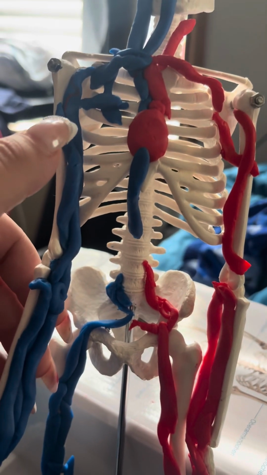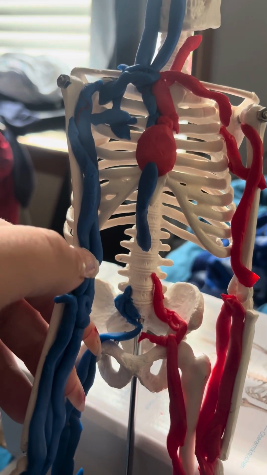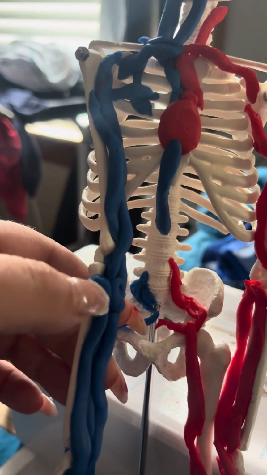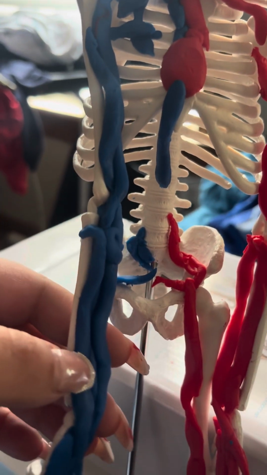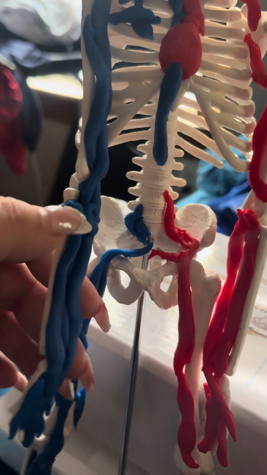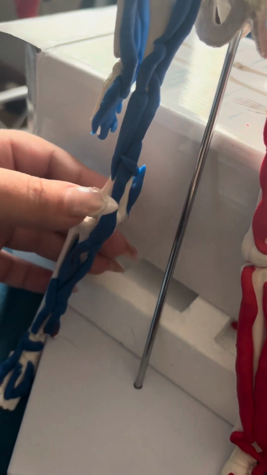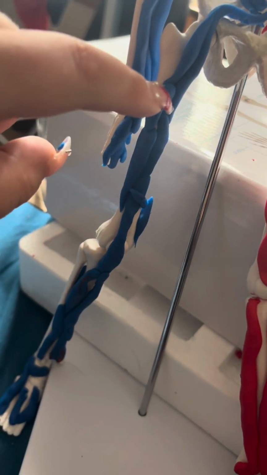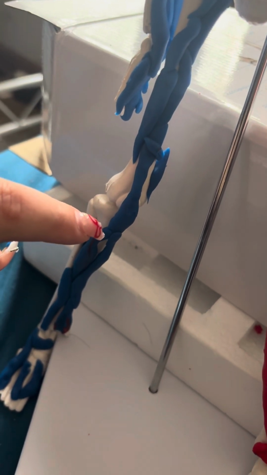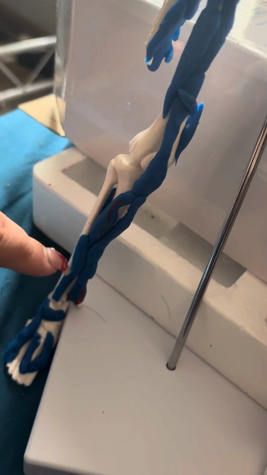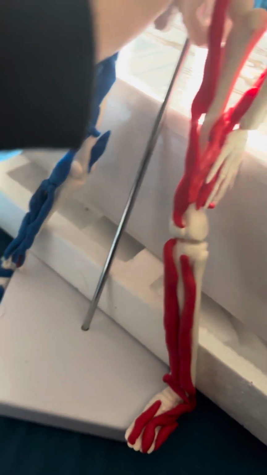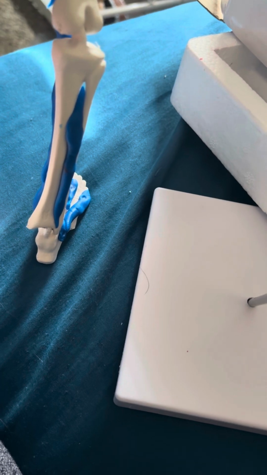So up here we have the cephalic veins, goes around, and then I have the basilic veins right here, and then the median cubital. All these go down, and then down here, so starting here, it is the great saphenous vein, kind of starts arching out over here, and then on the back of the leg, let me turn this skeleton around, I have the small saphenous vein.